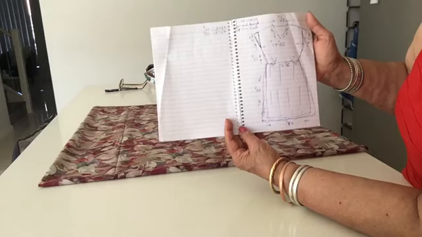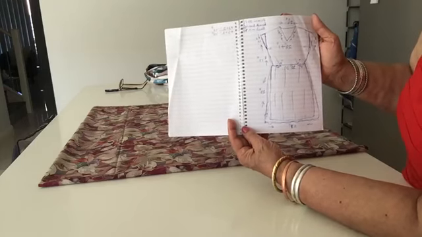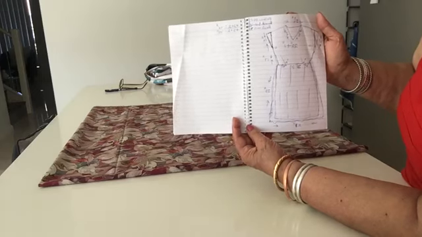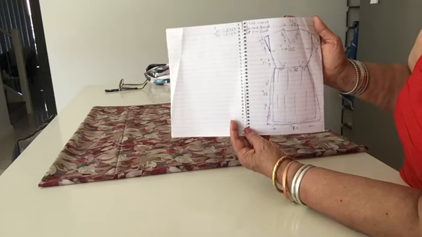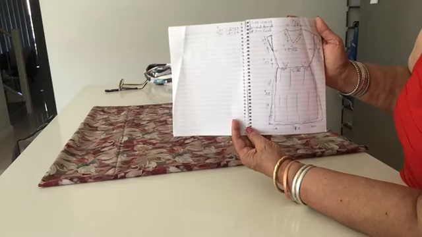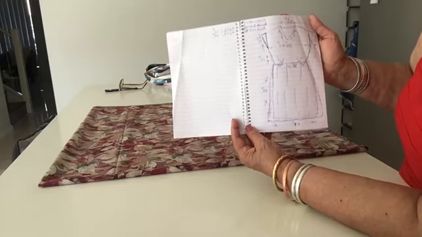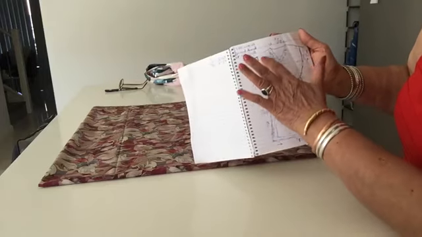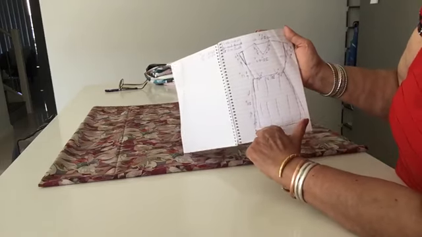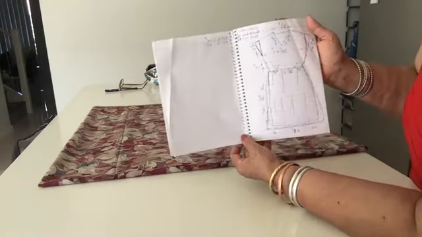No need to have measurements of across shoulder, and round waist will be 42 inches I have taken, including 2 inches of ease and seam allowance. Round waist will be 38 inches plus 2 inches ease and 2 inches extra for seam allowance here. And length of this bodice is 17 inches. Length of this skirt is 27 to 28 inches I have taken.